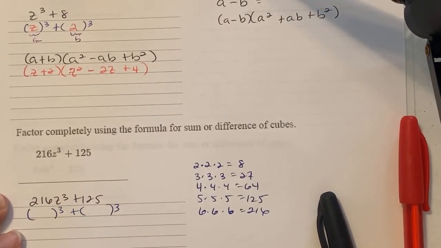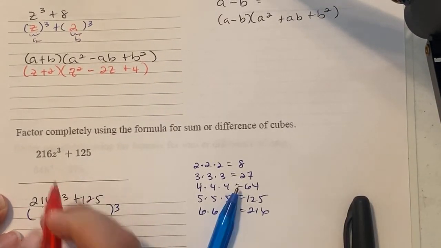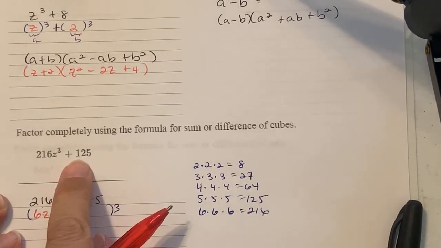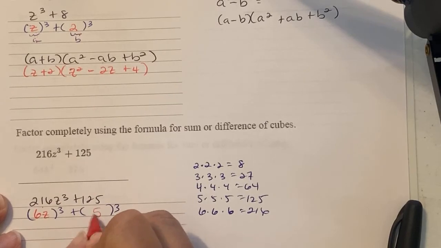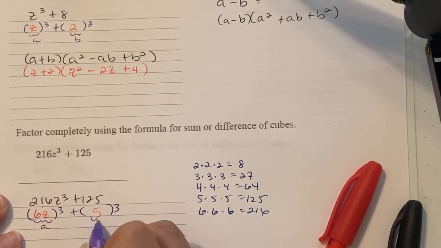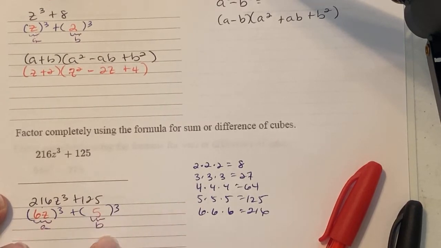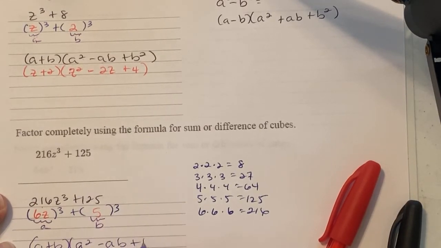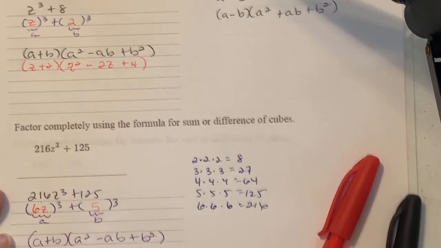So the number that's multiplied 3 times to give you 216 is 6. And then I'm going to put a z because it's z cubed. The number multiplied 3 times that gives you 125 is 5. So now this inside is the a, this is the b. Remember, it's a sum of cubes, so it's the a plus b, a squared minus ab plus b squared situation.